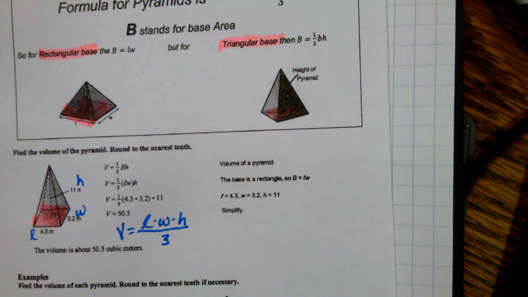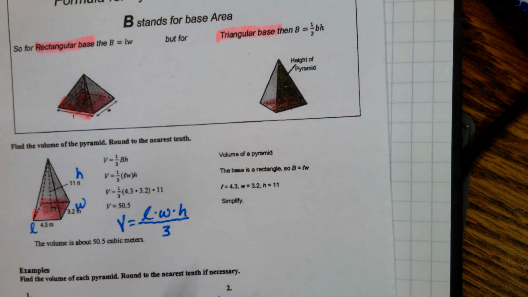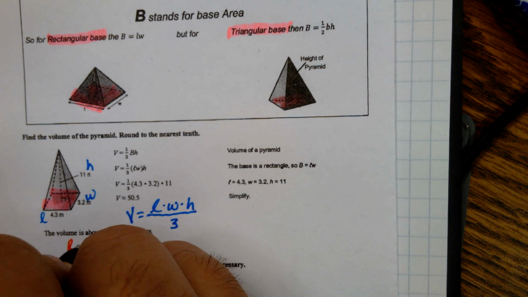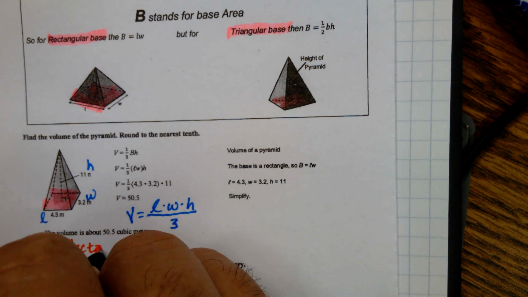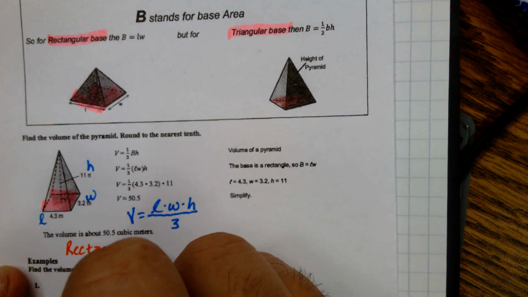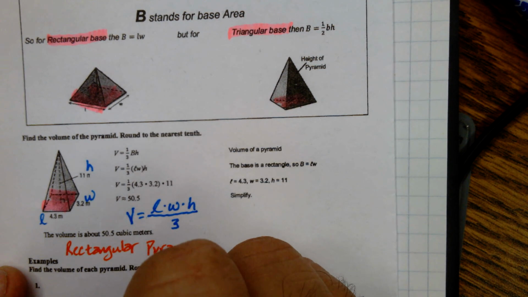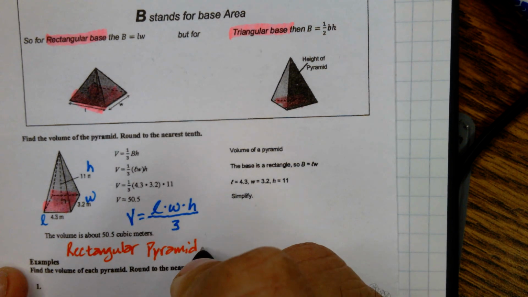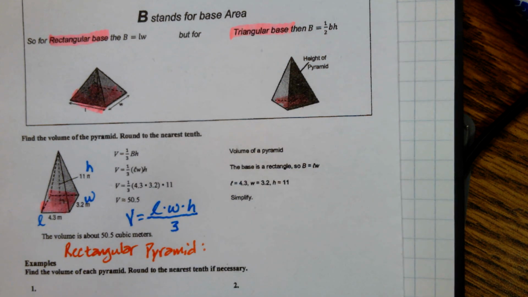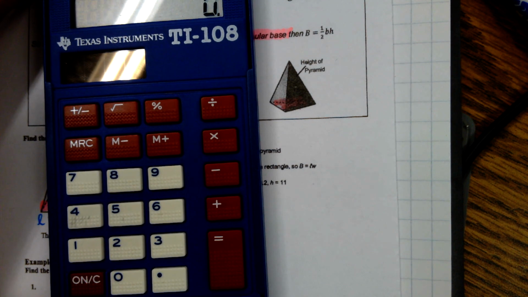So this is for a rectangular pyramid, and this is going to be the calculator-friendly formula. Write this down. This is going to help you find volume if you have a rinky-dink calculator like this, if all you need is a basic calculator.